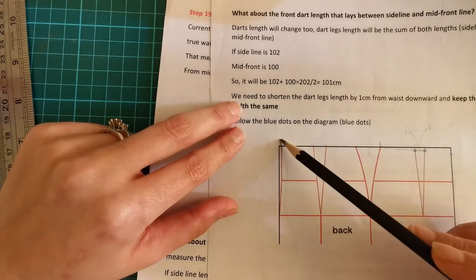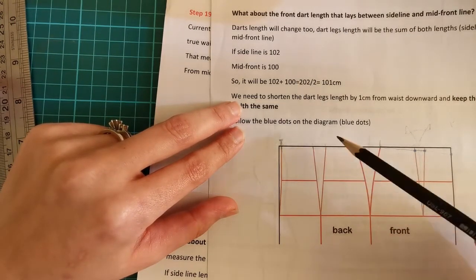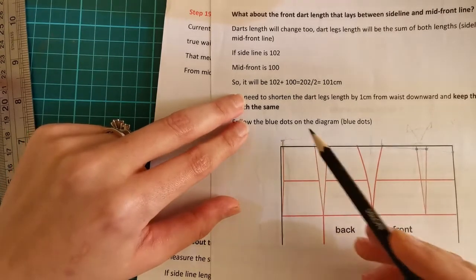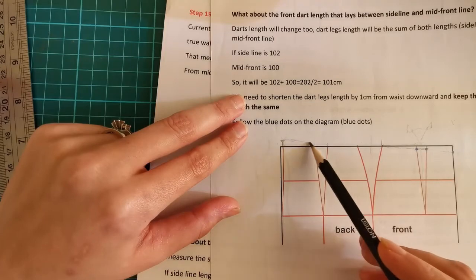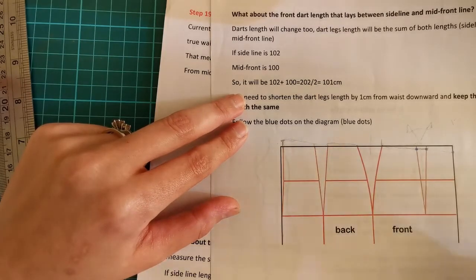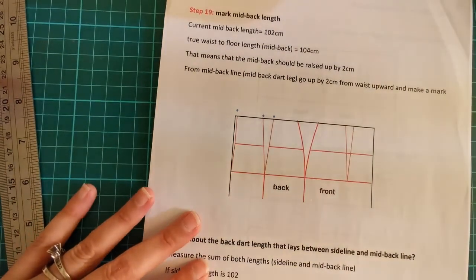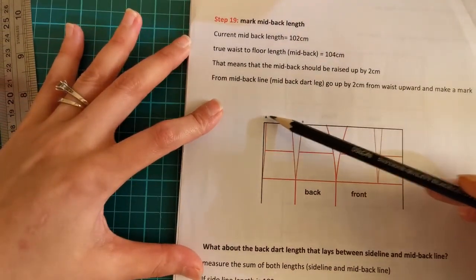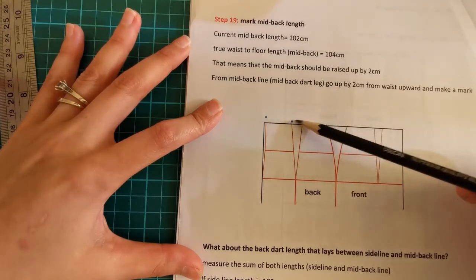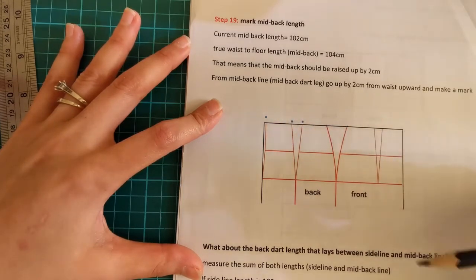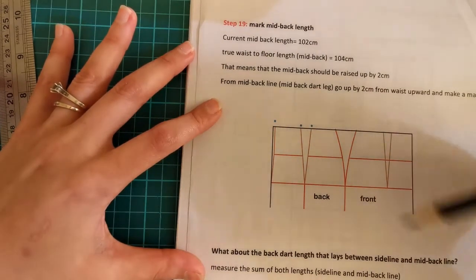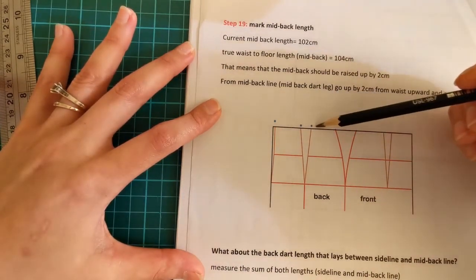So you go from this point and this point 1 centimeter up and draw a line. I will show you in this photo. See, as I'm showing you, from here to here and straight, then from here to here. That will make the line smooth.